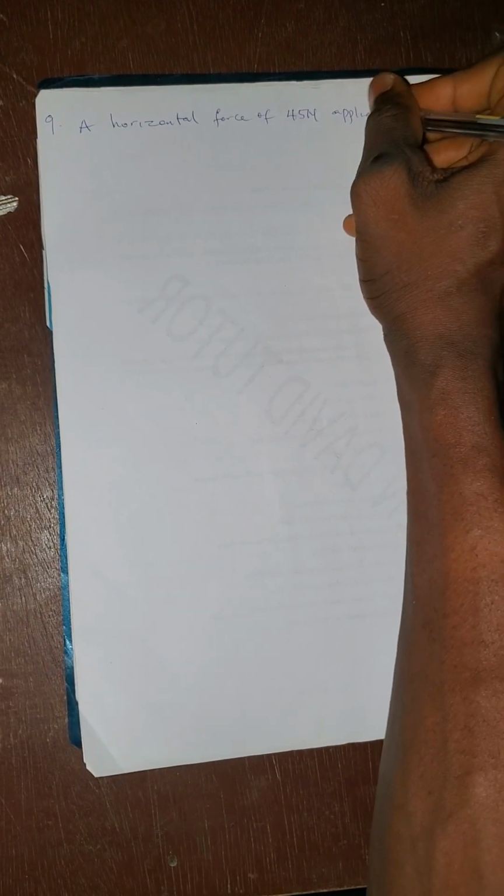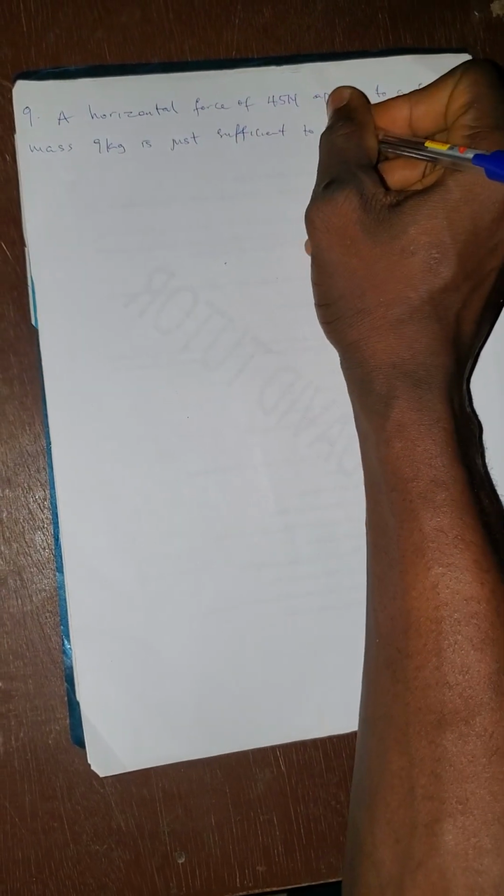What's question number 9? I'll just use this question number 9 to back up the previous question, like the one we just solved now. It says a horizontal force of 45 Newton applied to a crate of mass 9 kg is just sufficient to move it.